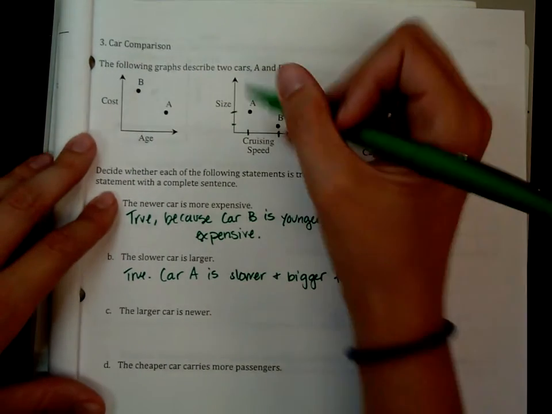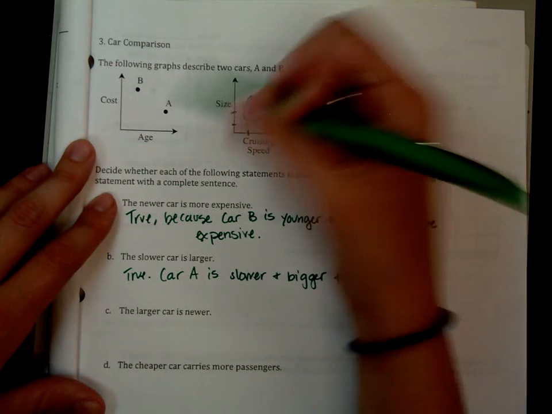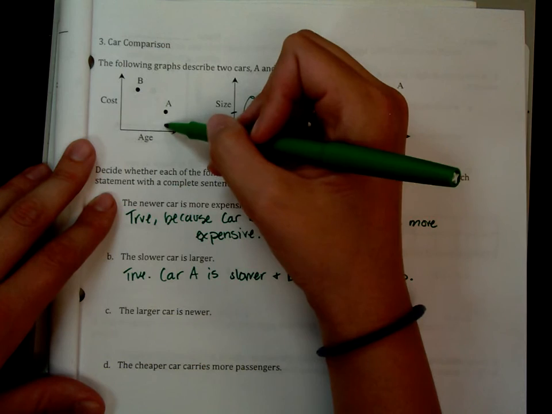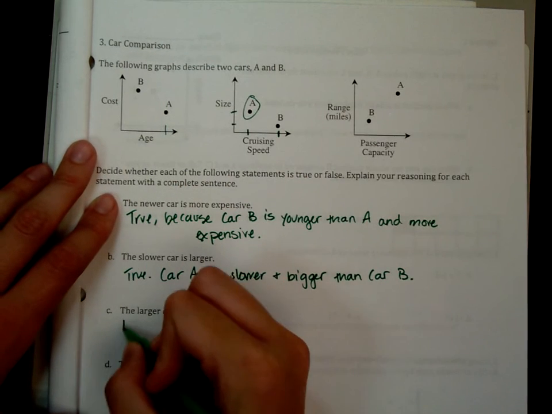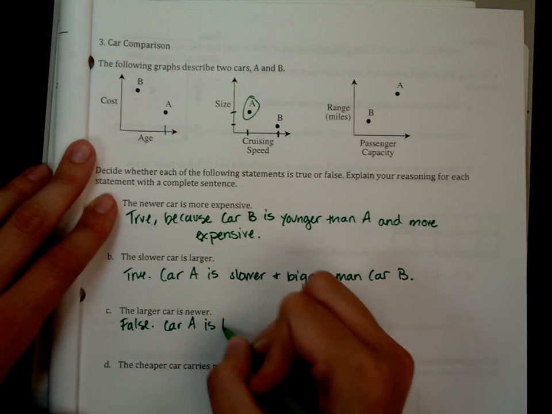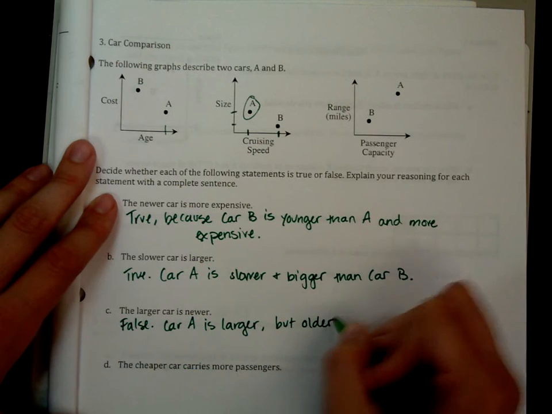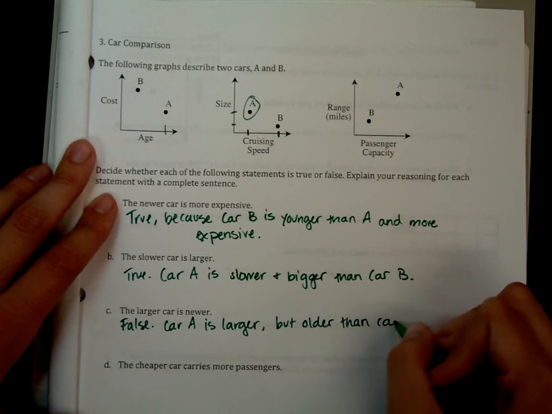So the larger car is A, but A is older than B. So this is false. Car A is larger, but older than car B.